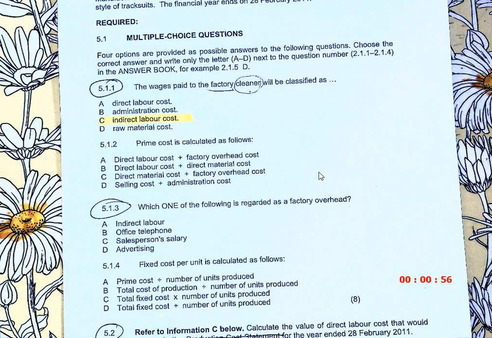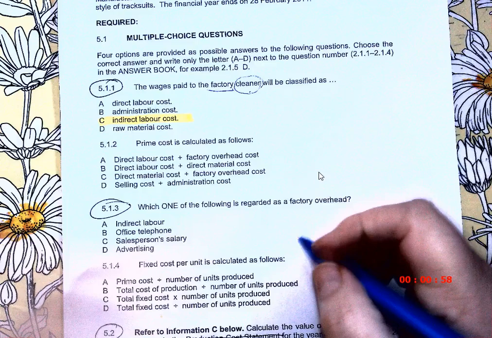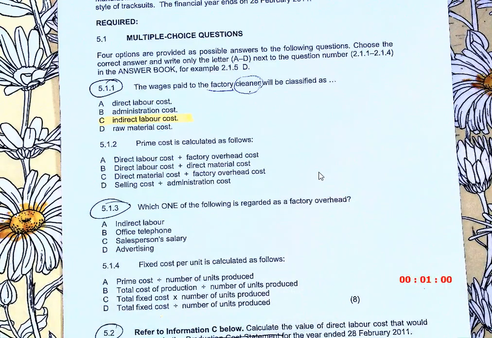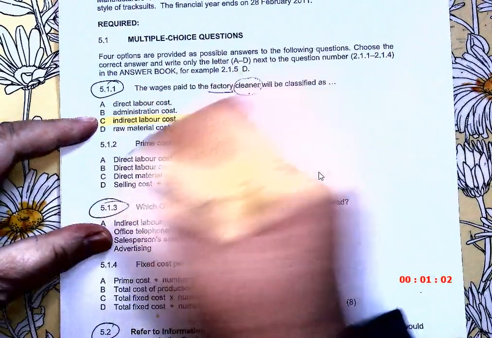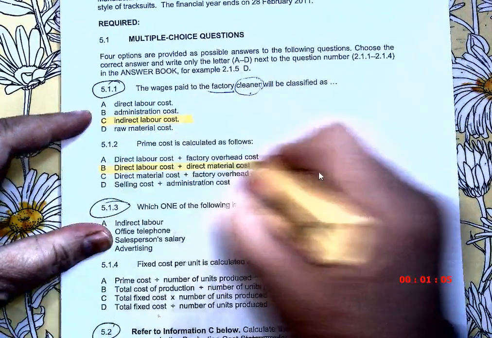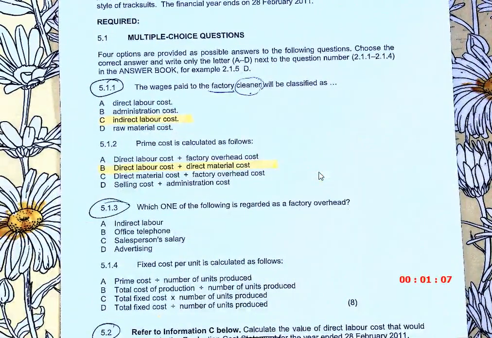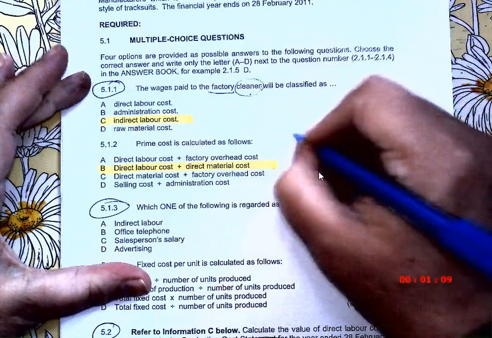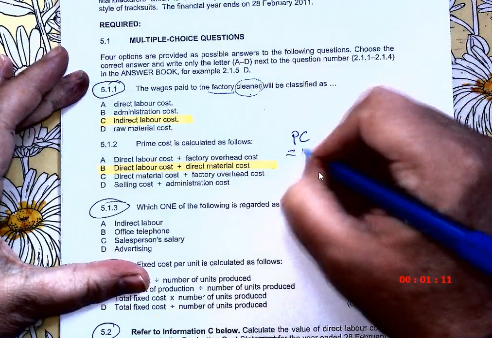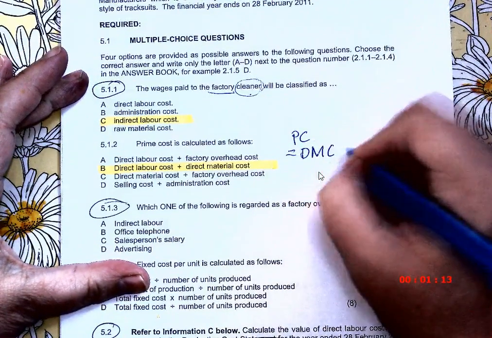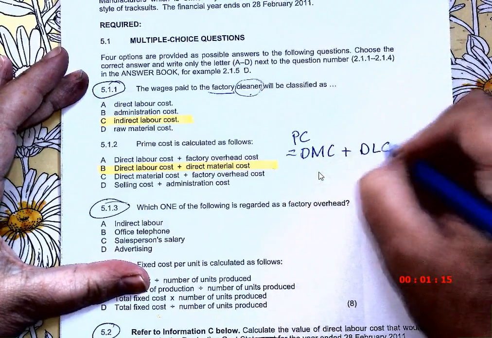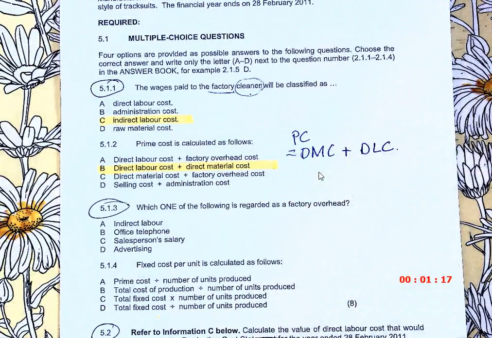So the prime cost is your direct labor and your direct material, so it will be B. In other words, write for yourself: prime cost is direct material plus direct labor. Your secondary cost would be factory overheads.